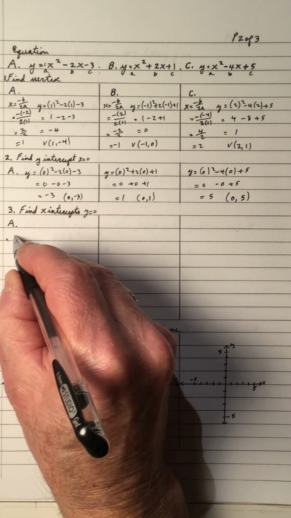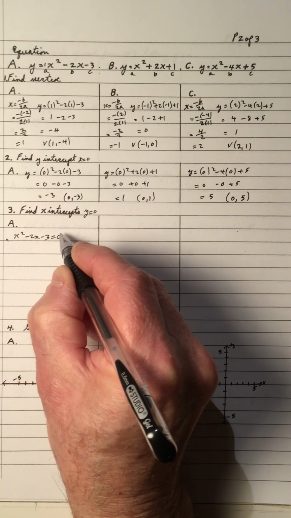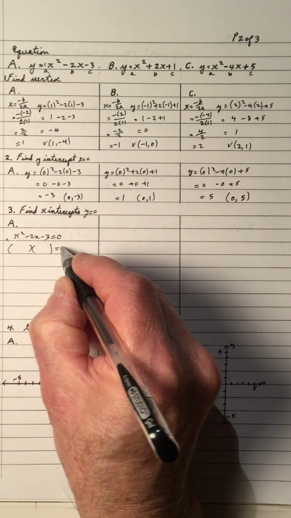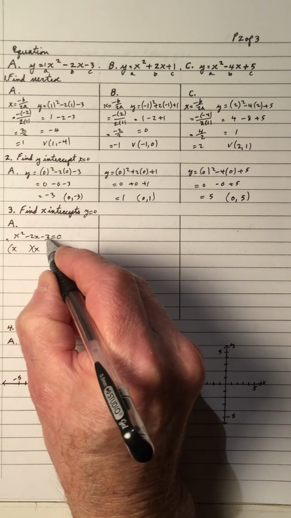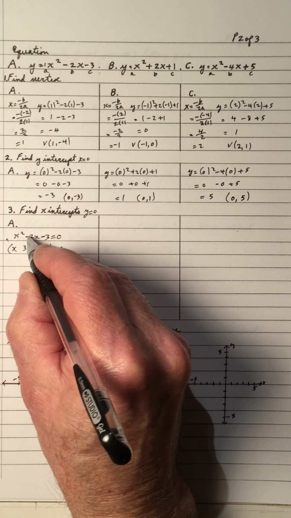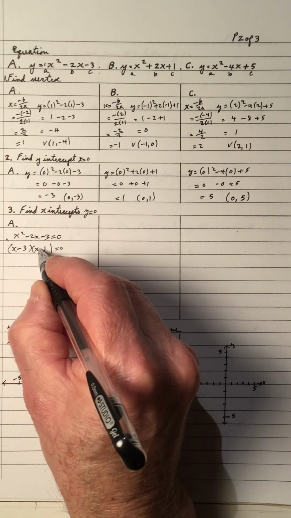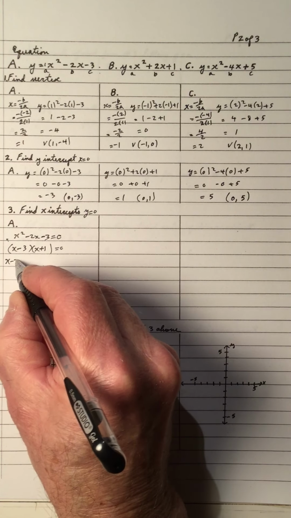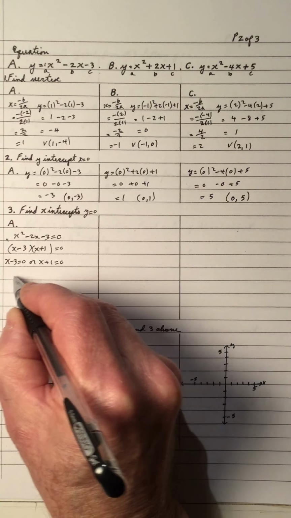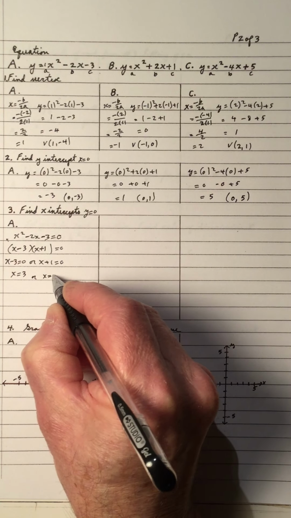So let's let the equation x squared minus 2x minus 3 equals 0. And that's a factorable quadratic. x squared is x and x. Factors of 3 are 3 and 1 because the product is negative 3. The sum is negative 2. So I have negative 3 plus 1. x minus 3 is equal to 0. x plus 1 is equal to 0. x is 3, or x is negative 1.